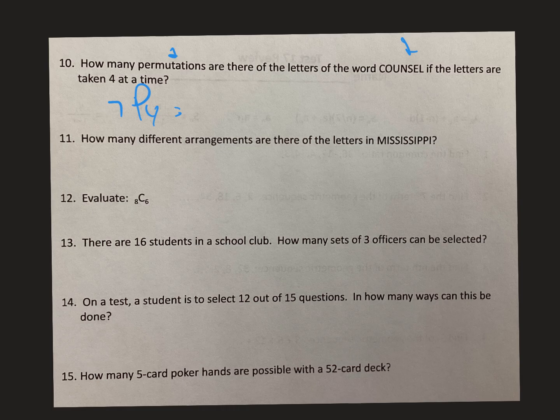So punching that into my calculator, 7P4. Sorry, it's taking a second. Punching that in. I'm getting 840.